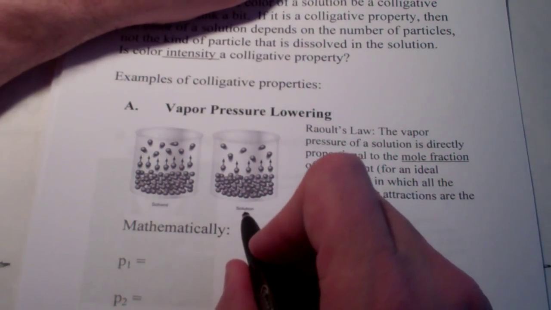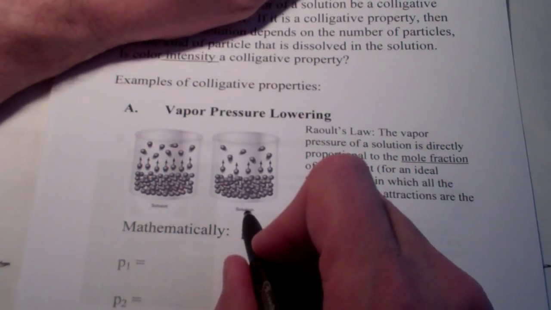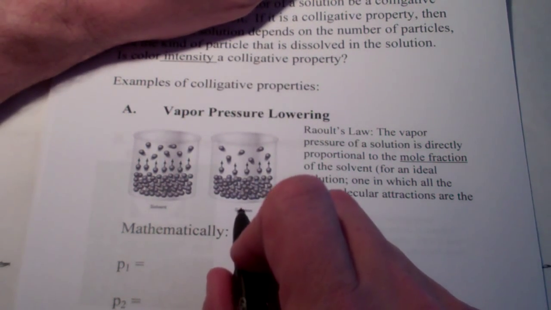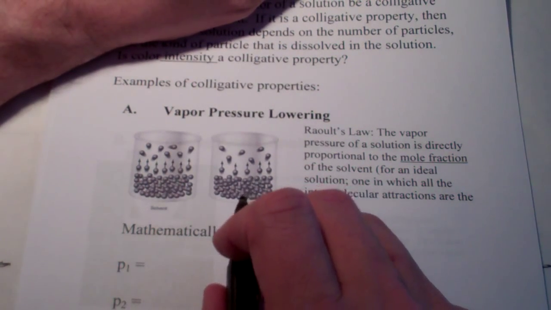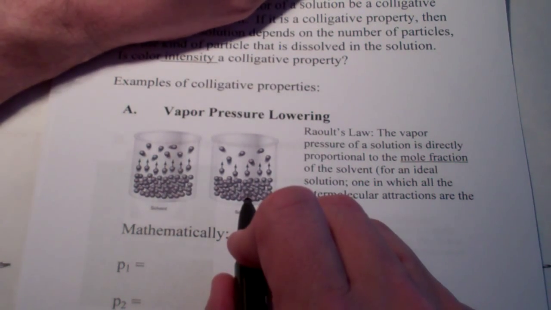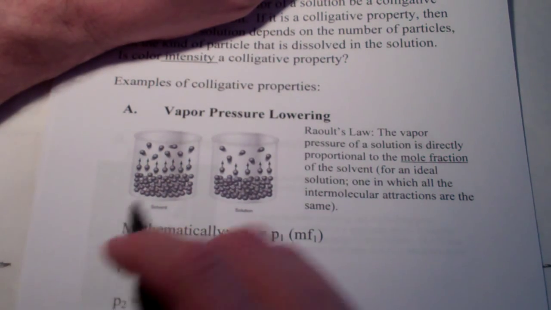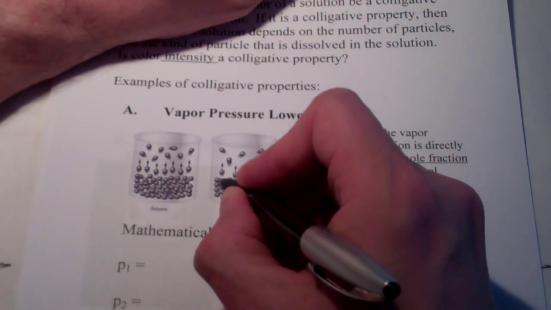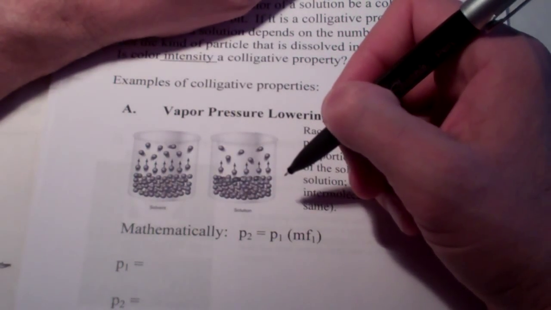Now, let's dissolve something in that water. Let's dissolve, I don't know, some sugar in that water. It's something called a non-ionic solute. So let's say that 10% of this solution now, by the number of particles, would be sugar, and the other 90% is solvent, my water. Are there as many water molecules on the surface now? No, they're not, because some of those particles are now sugar particles, 10%. So not as many water molecules can escape the surface.